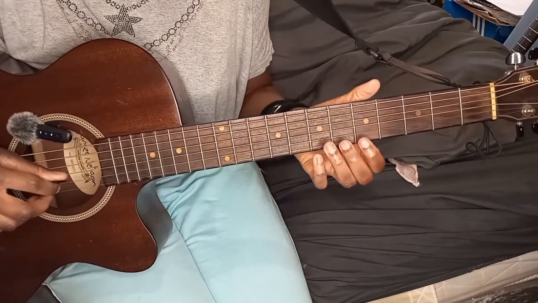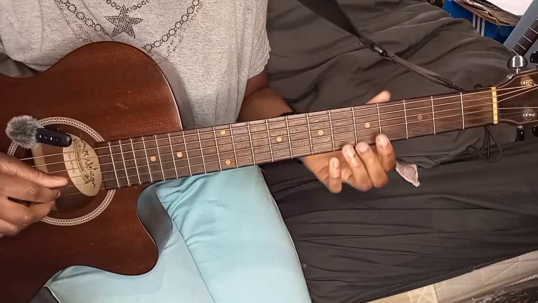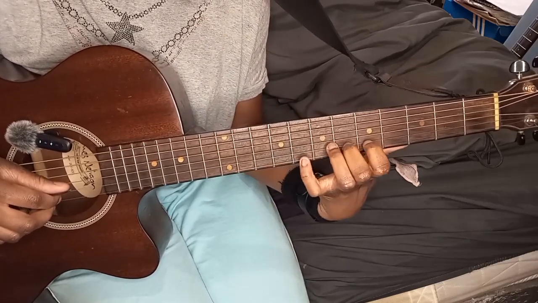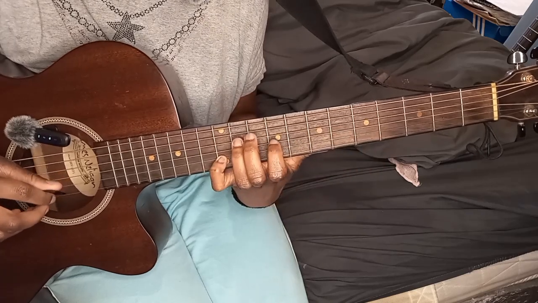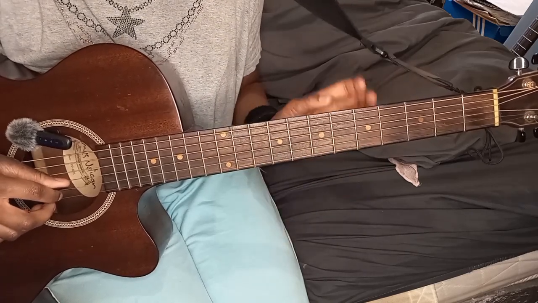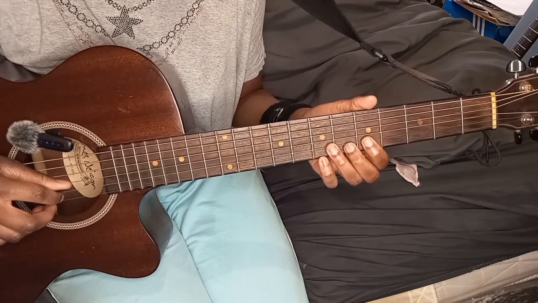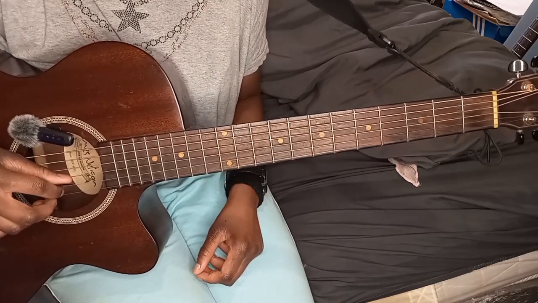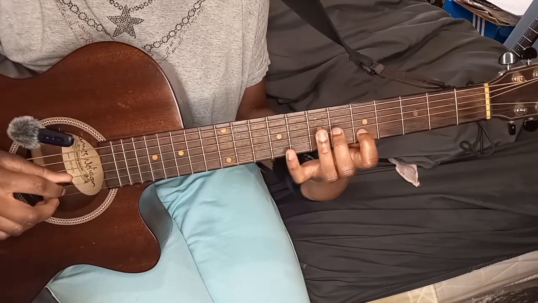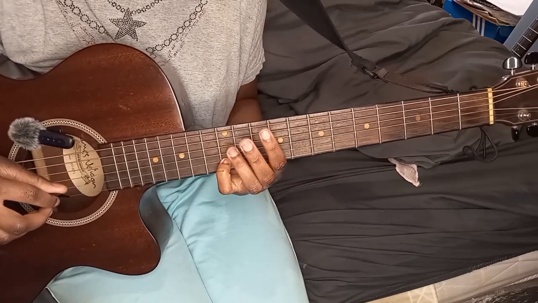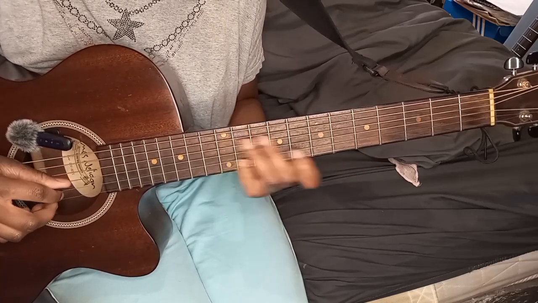Now going to the next string, and now going back to the 5th fret. 5th fret and the 12th, your reference points. So ask yourself this question. In the alphabet, is G sharp closer to E or B?